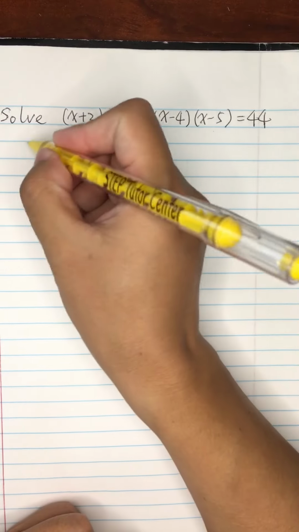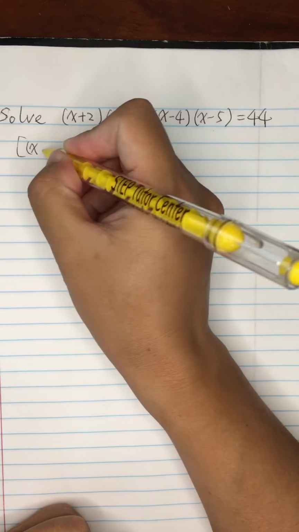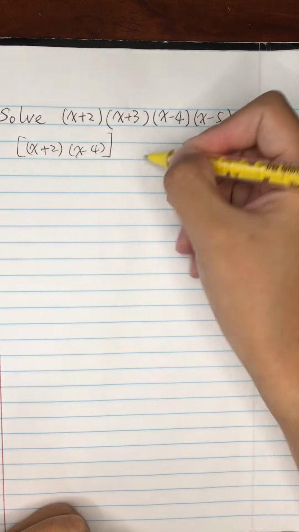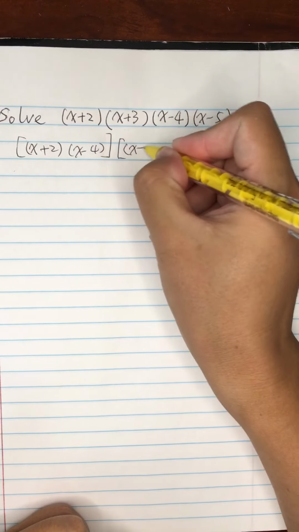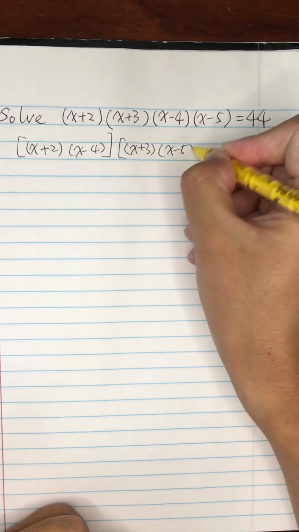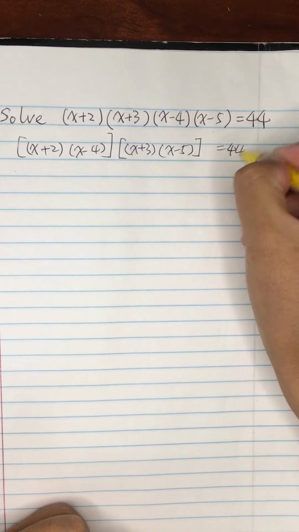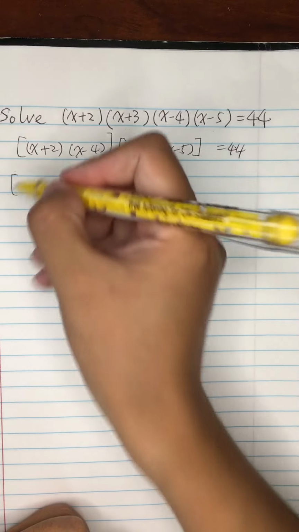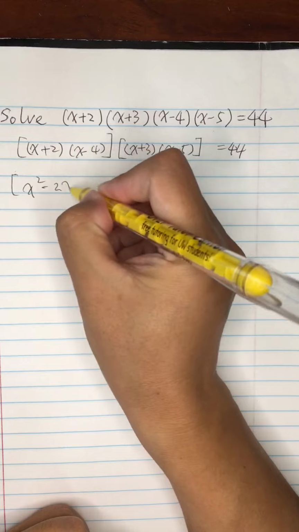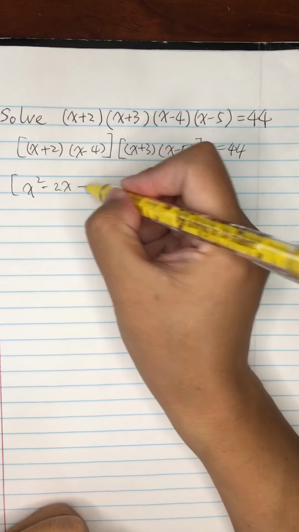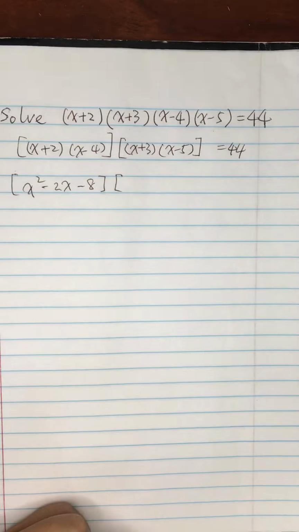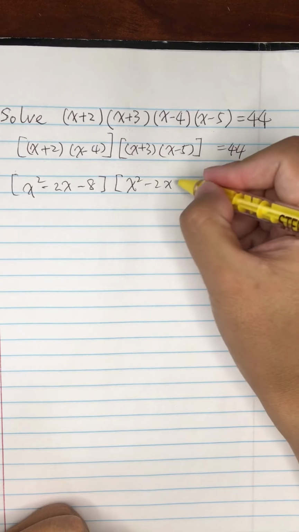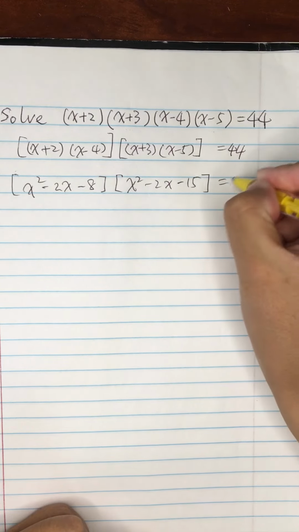So if I multiply x plus 2 and x minus 4 together, and then I multiply x plus 3 and x minus 5 together, what do I end up with? For the first square brackets, I'm going to get x squared minus 2x minus 8, right? For the second one, I'm going to get x squared subtract 2x, and then minus 15, right? And then the whole thing equals 44.